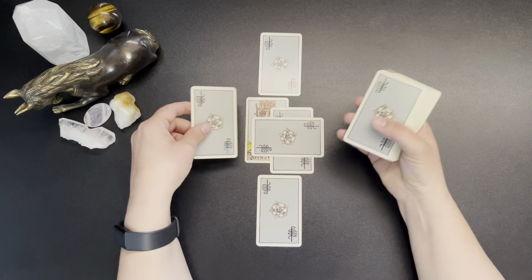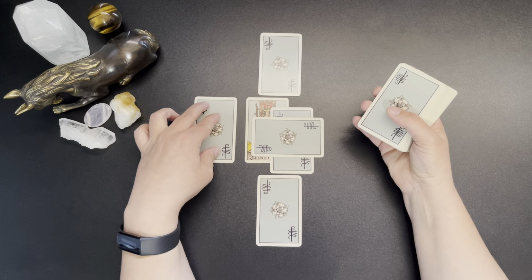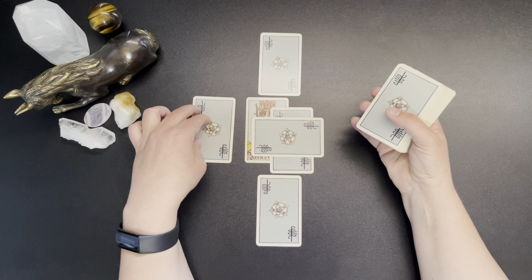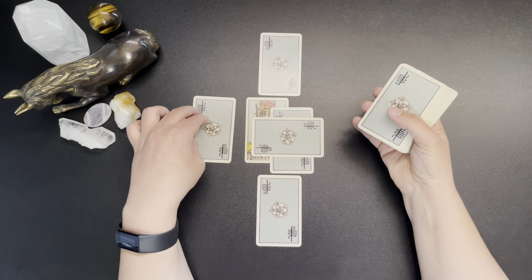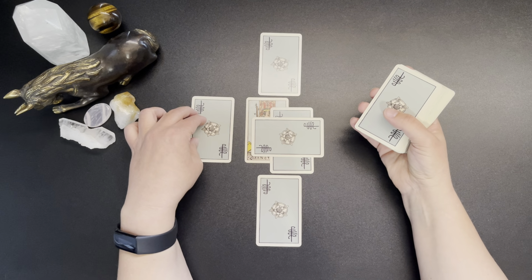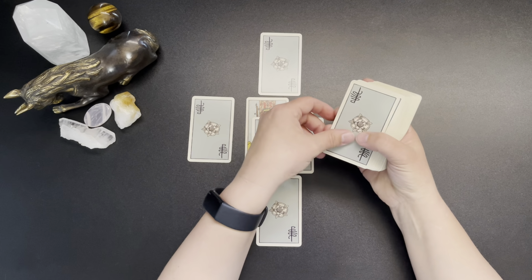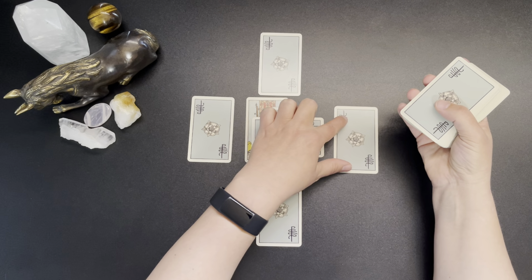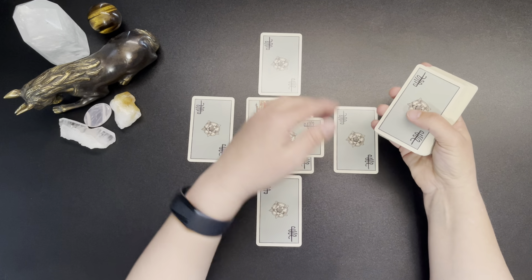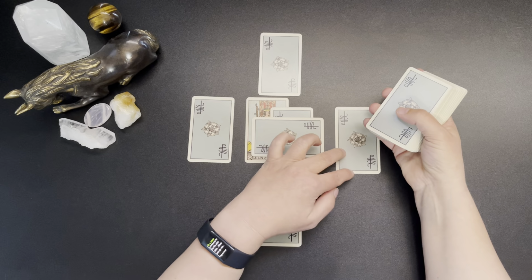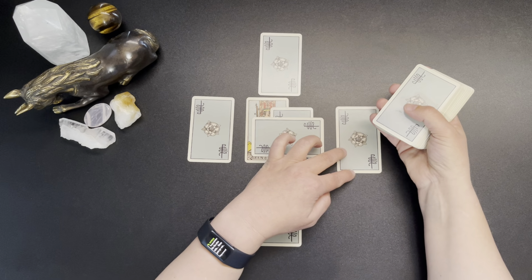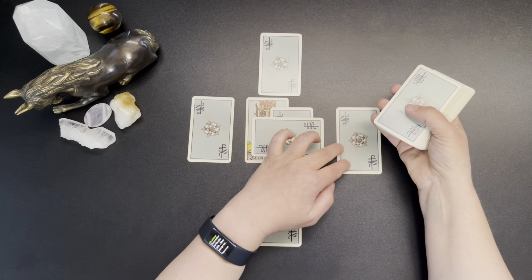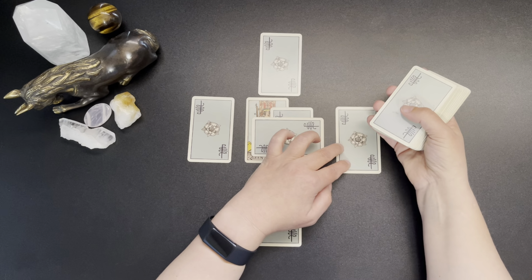So we're going to put 5 here. Card 5 is behind, it's an influence, it's past, and it is the element of earth. Then we have 6, which is before, what is in front here. That is also an influence. It is the near future, and it is fire.